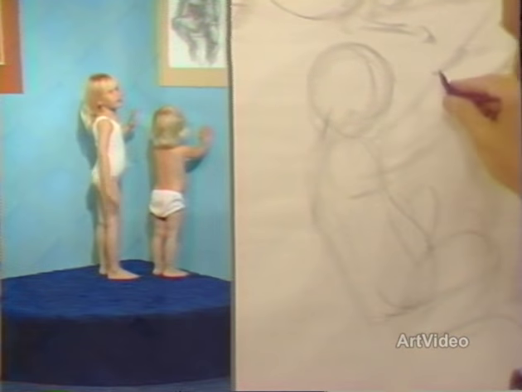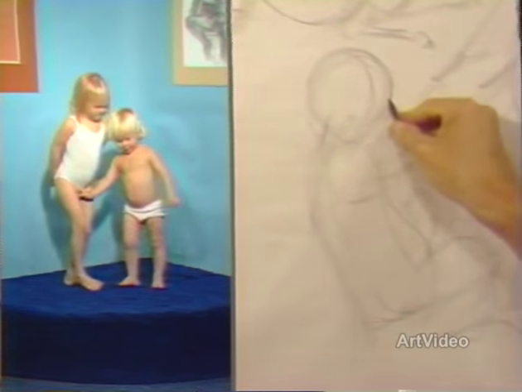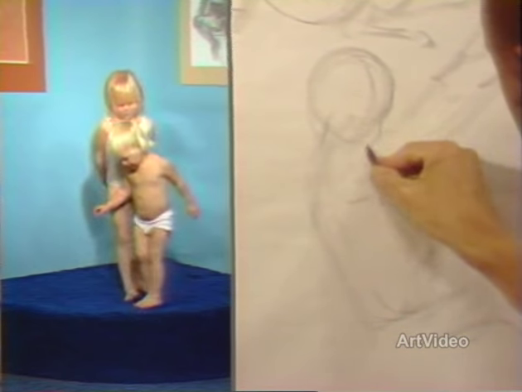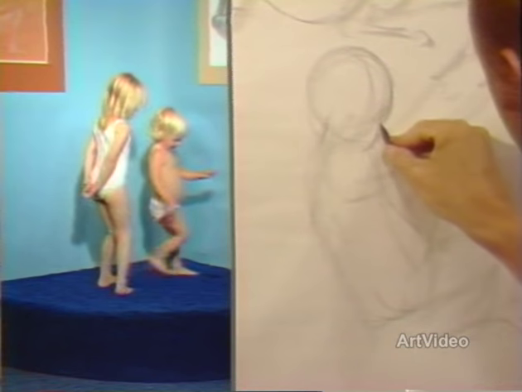Kids, please don't push on that. Okay, the proportions that we talked about.